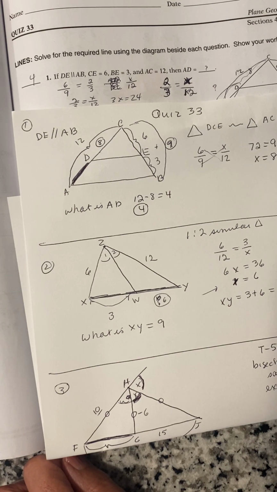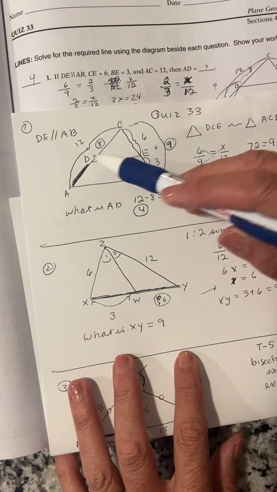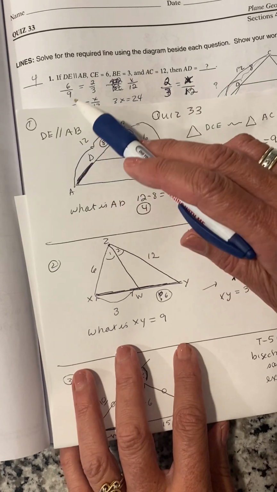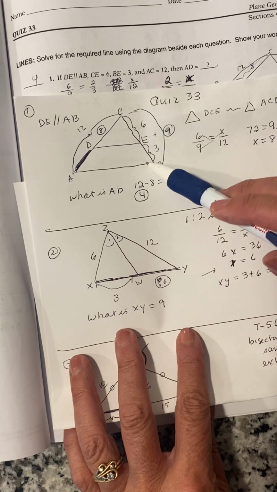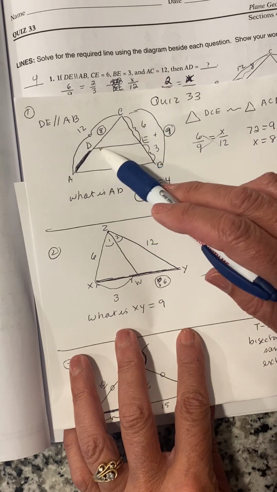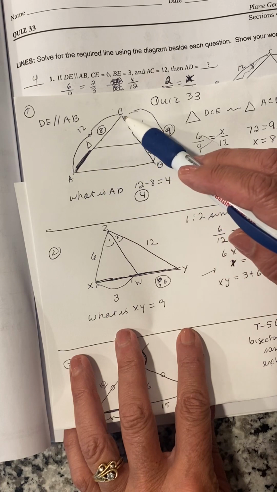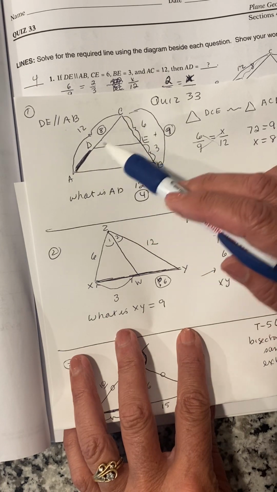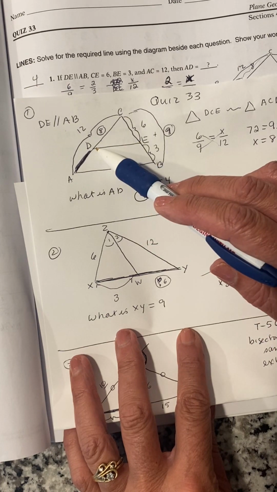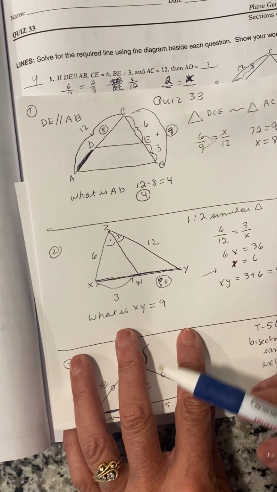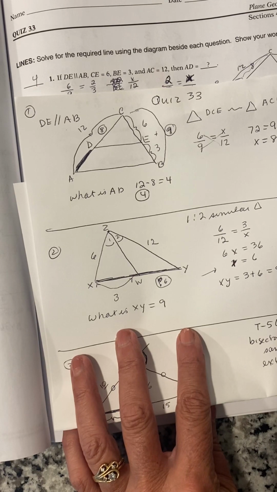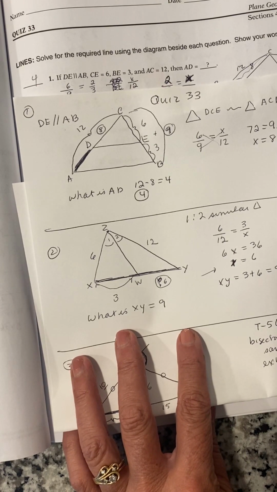I did the diagram again just to see it better, because when I first did it, it was just chicken scratch. So basically you have number 1, DE, and I just copied it here. DE is parallel to AB. So you have a triangle here, and AB is the line AB, and it's parallel. So that means this big triangle is similar to this little triangle because the lines are parallel. So now we can find a proportion, because if they're similar, they are in proportion.